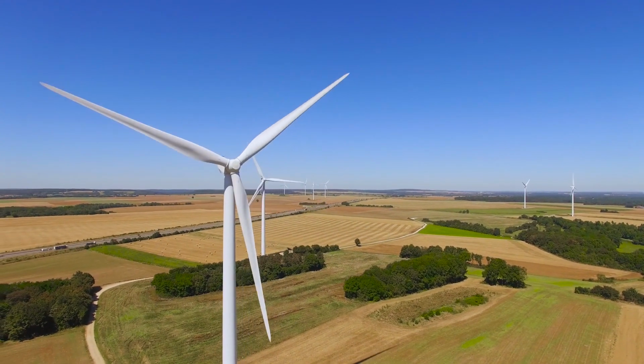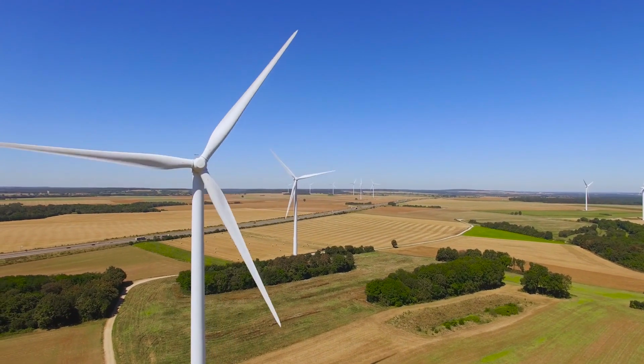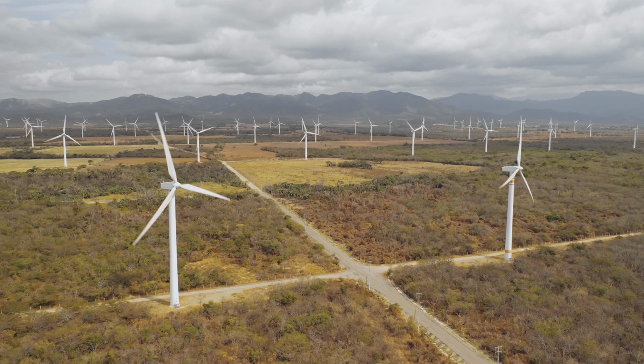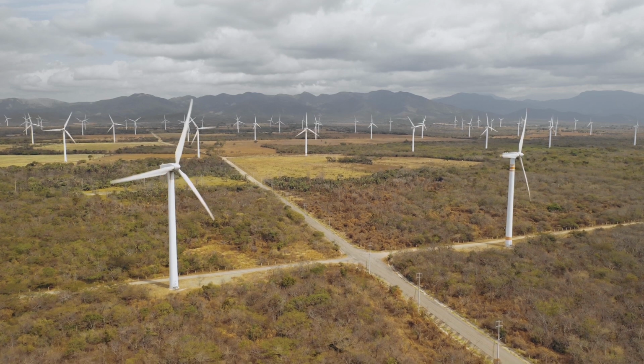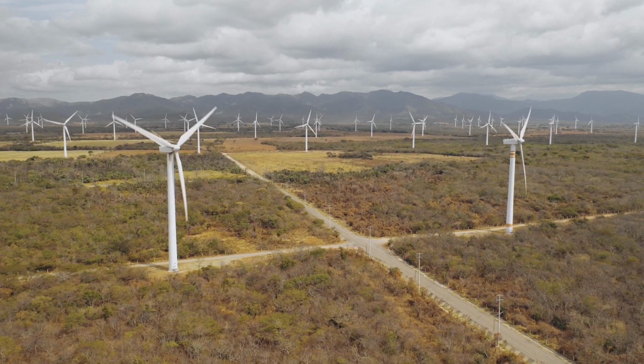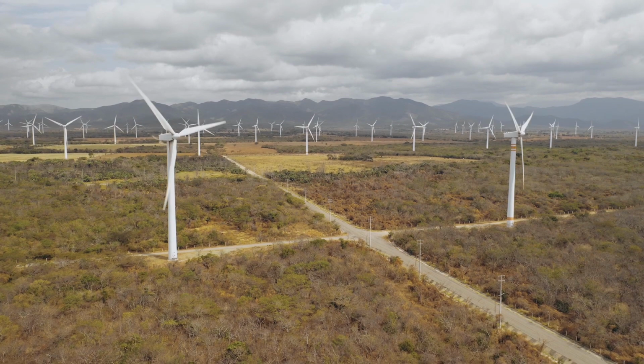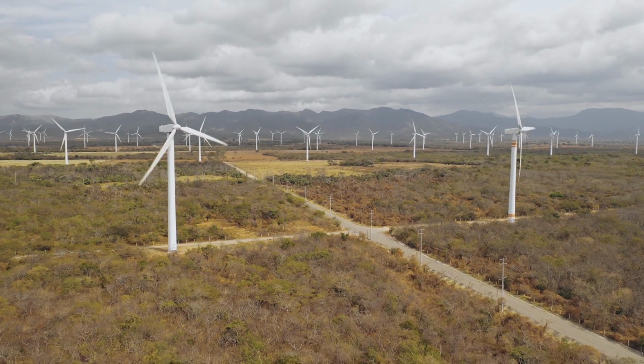Key features and benefits include design. In the design section, blades are positioned on a horizontal shaft, often mounted on top of a tall tower. Then efficiency, generally more efficient at capturing wind at higher altitudes, where wind speeds are higher and more consistent.